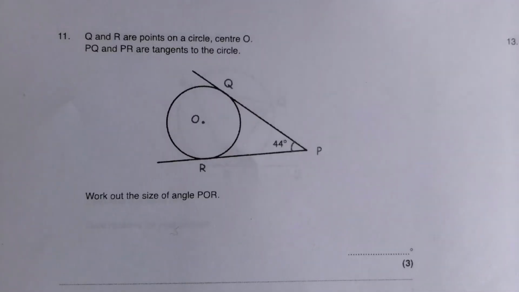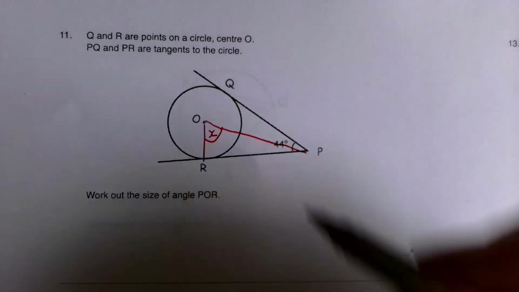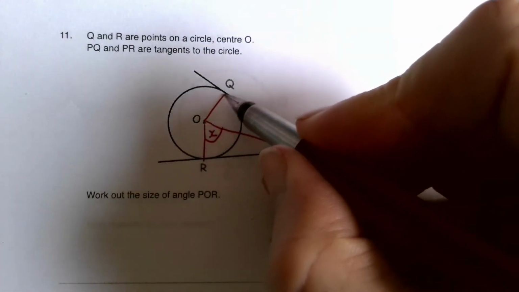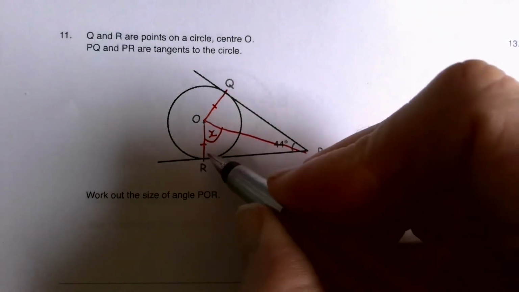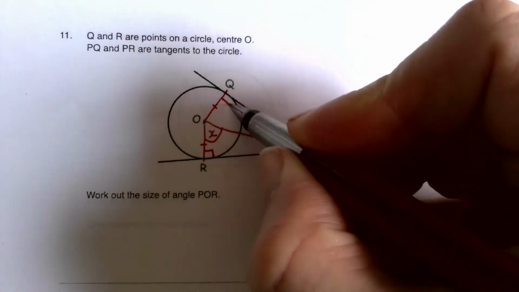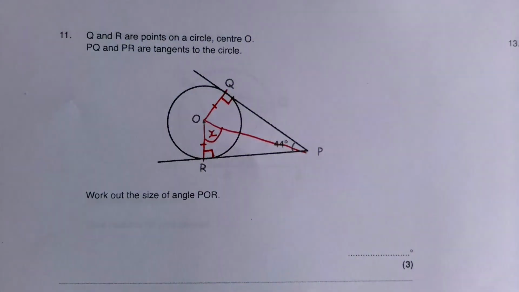Pause it and have a crack at number 11. So we want the size of POR. So always a good idea just to sketch that in first of all. That gives me X there, but if I put that line in there as well, those are both radiuses. I've got another kite, and I've got a kite with two 90-degree angles there and there.